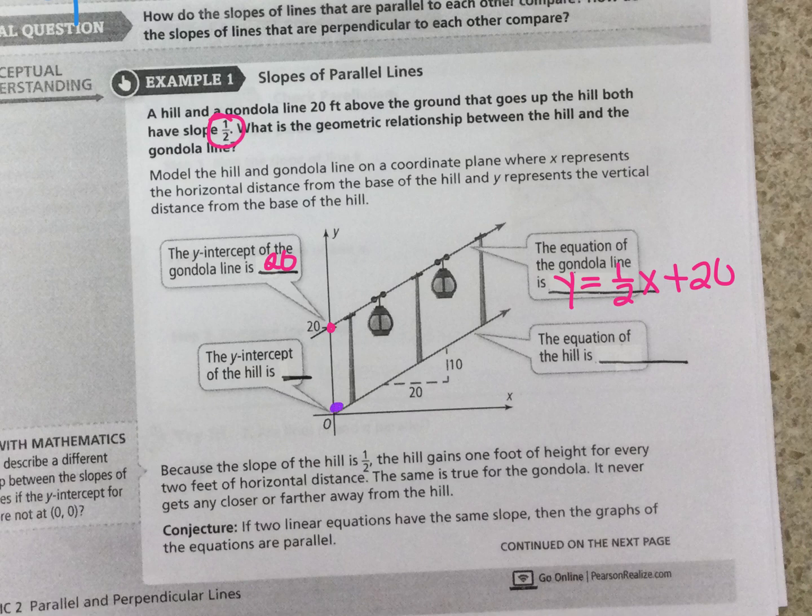Here, the y-intercept is 0. And again, the slope is still 1/2, so y equals 1/2 x plus 0. But we never write the plus 0, so your equation would look just like this.